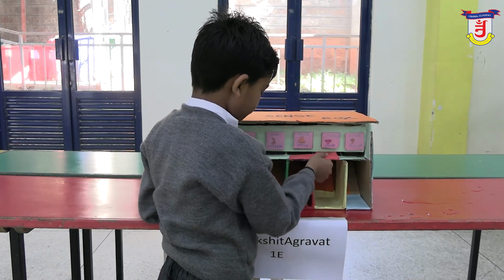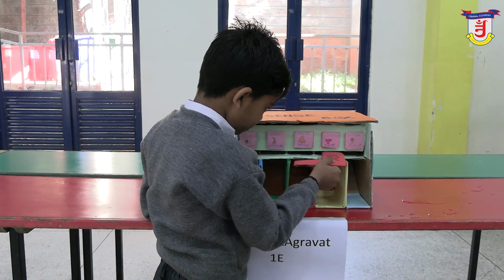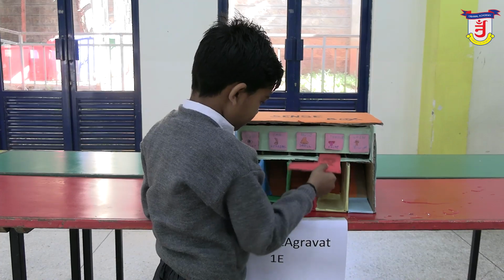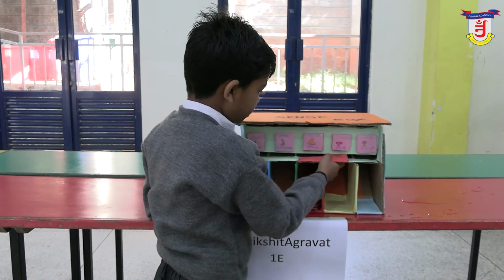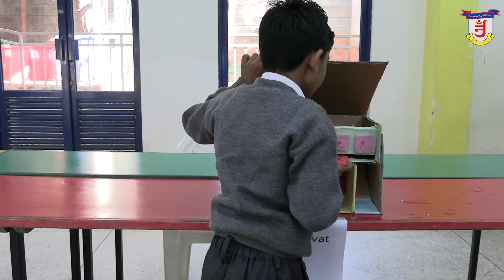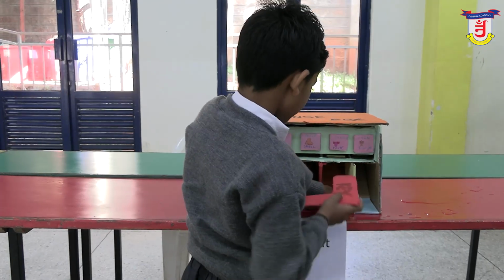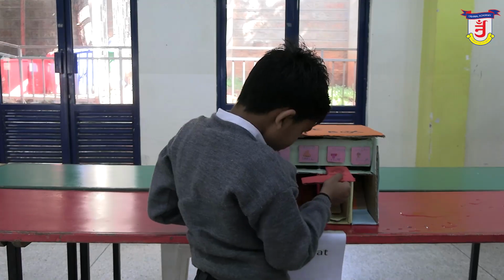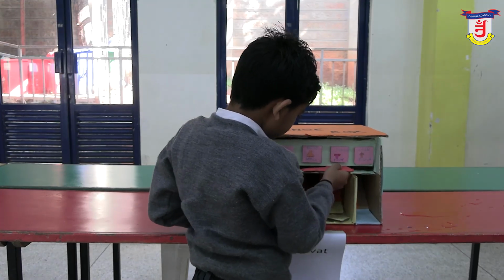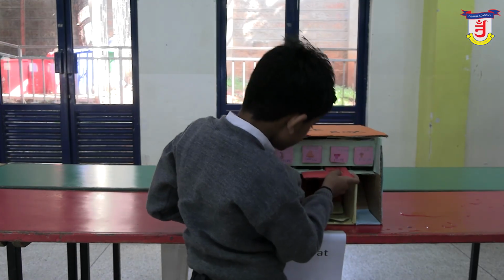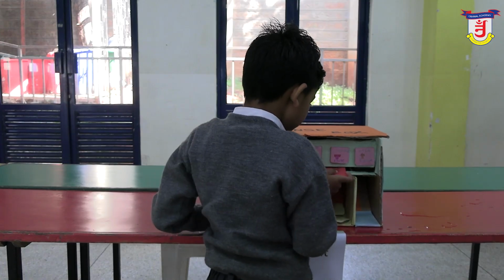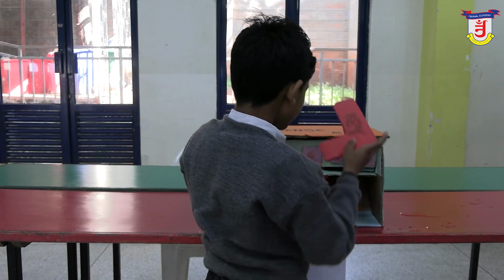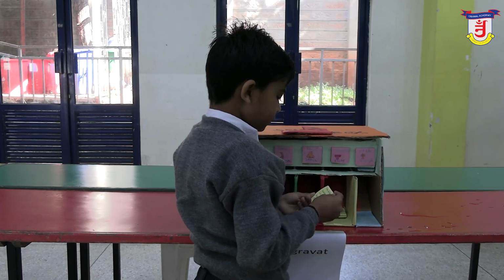Tongue to taste. Card A. This is my tongue.